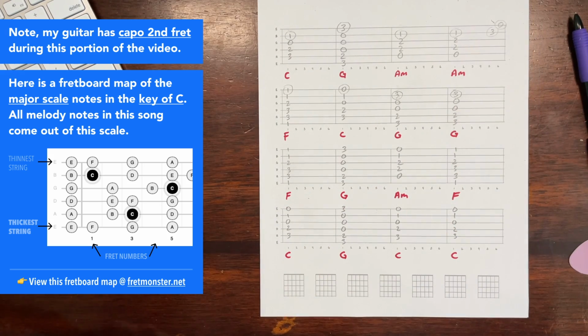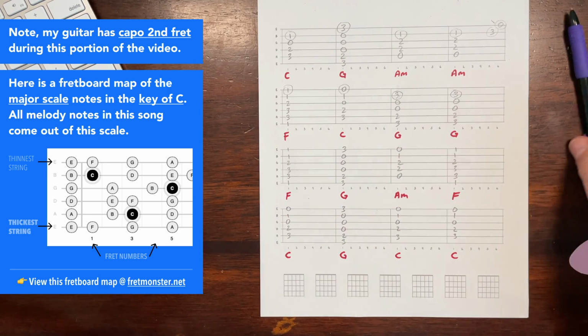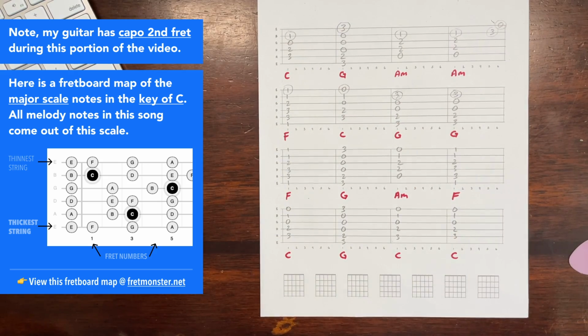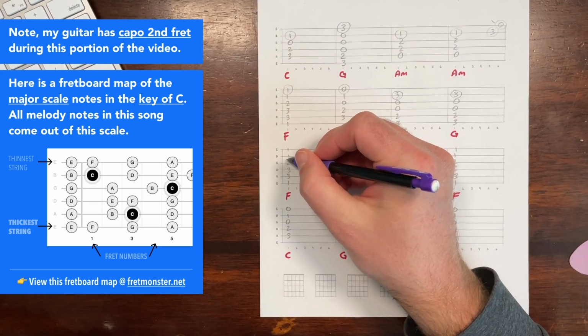Okay, so "I can't help." So I go to that F and listen out for that note. It sounds like it might be this one. This is the 4th string. Okay, this is the D. Actually, it's the 3rd string. It's this G. I think that's it.